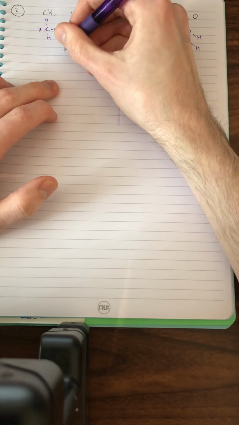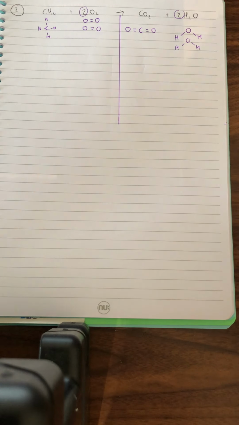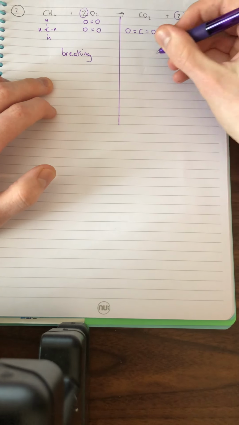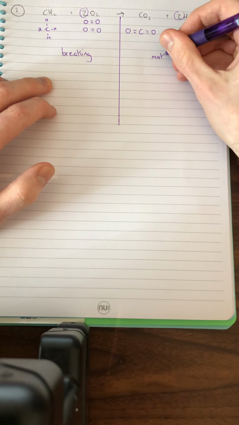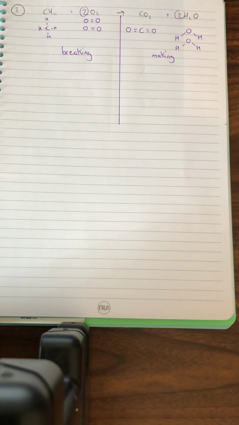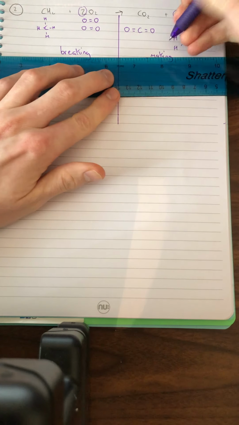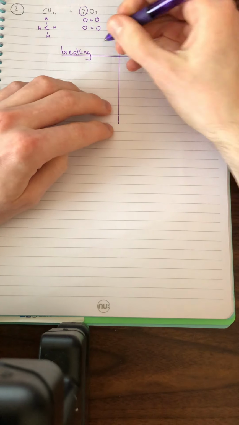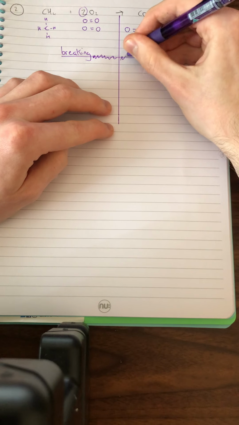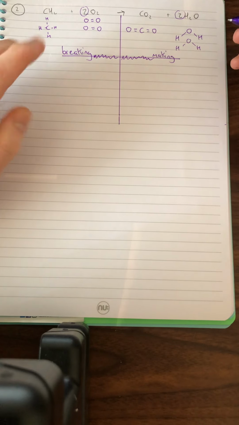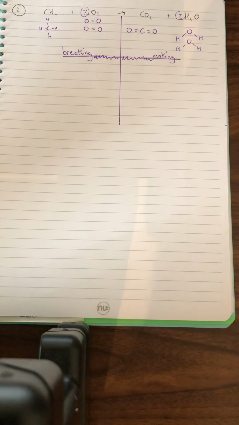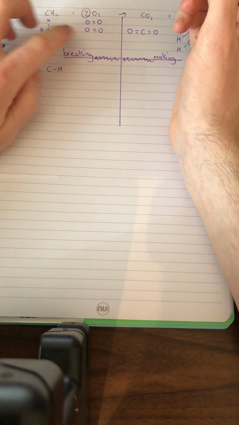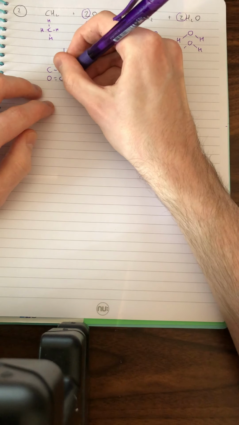Now once we've done that, we split our page into breaking and making. Breaking on the left because we break up the reactants, and making on the right because we make our products. I just meant to underline them. Right, so start with the breaking first. What is it we're breaking? What bonds can we see? Well, I can see a CH bond, and I can also see an O double bond O bond.